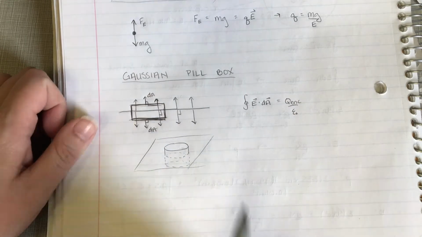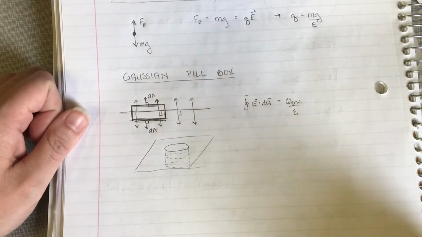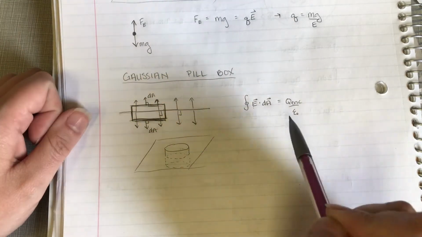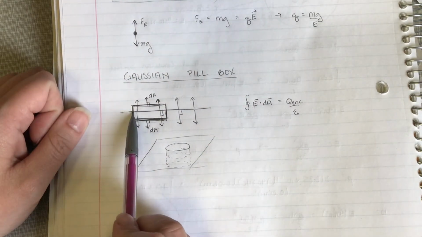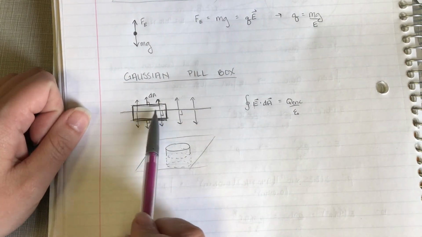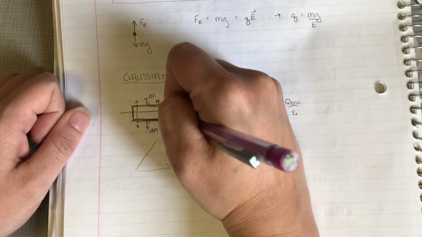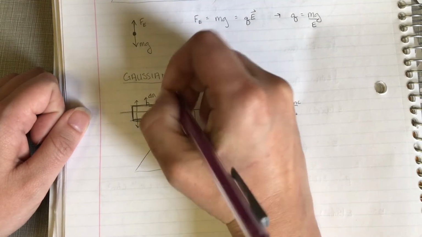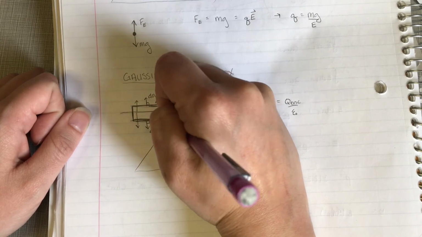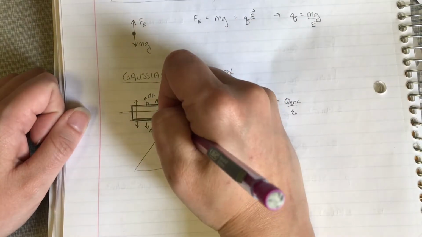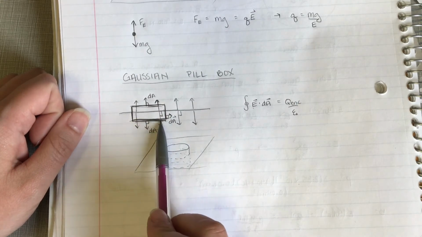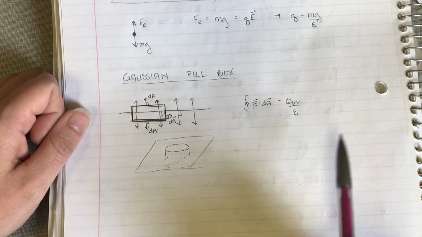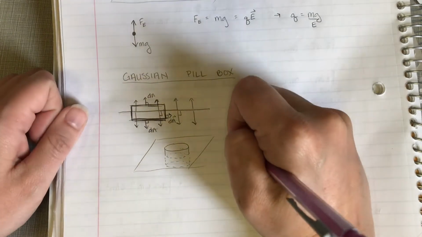So for the caps, in this case, this is different from the line charge because the caps canceled in that one, but the caps are what matter here. The edges of my box, the walls of my box, my dA is coming out this way. So E dot dA for my walls is 0 because they are perpendicular to each other.